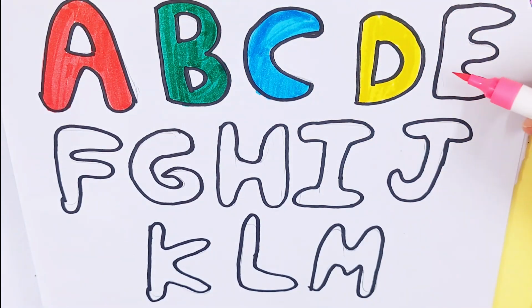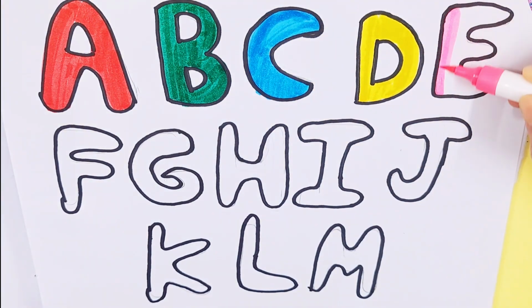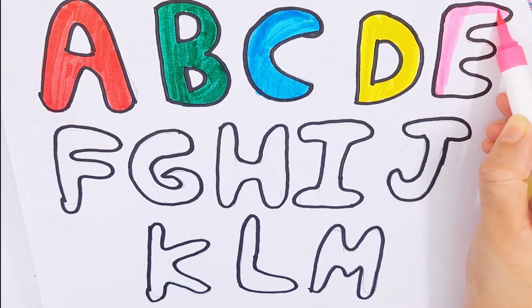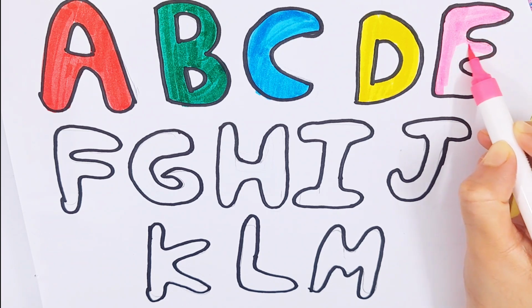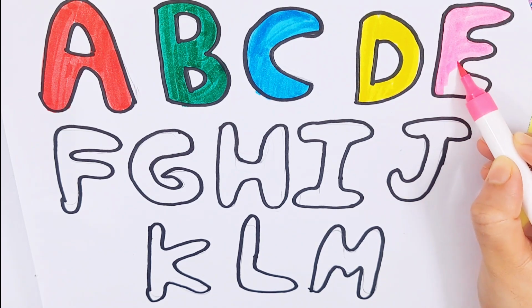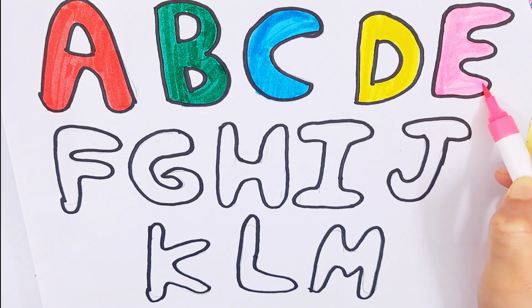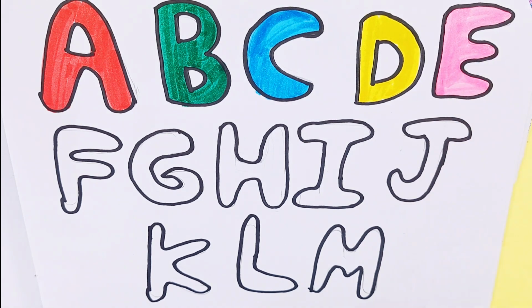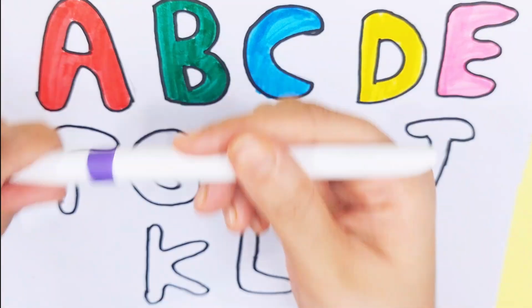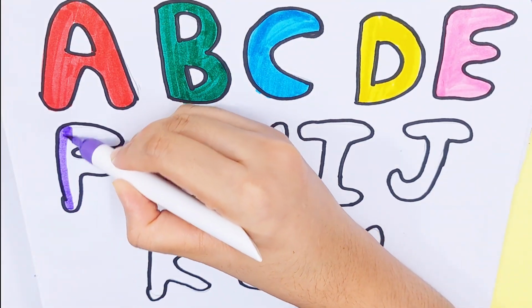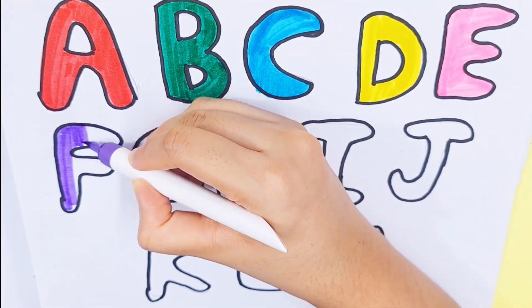Pink color. E for elephant. Violet color. F for fish.